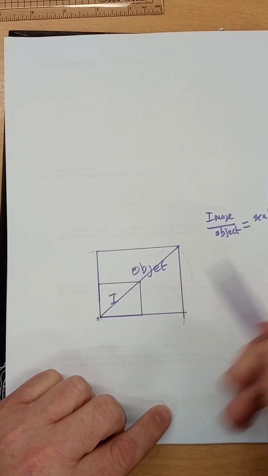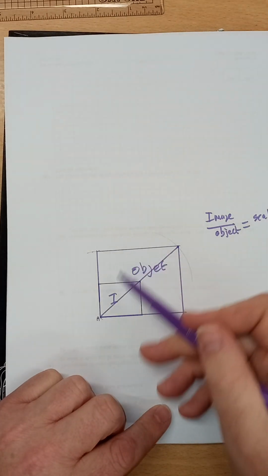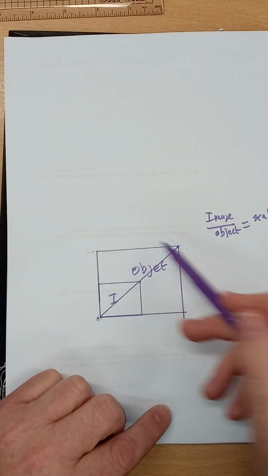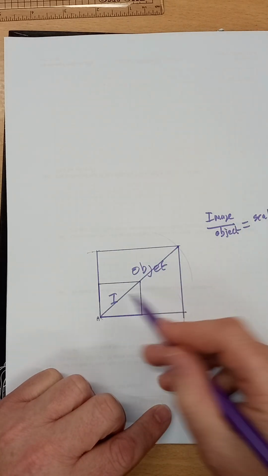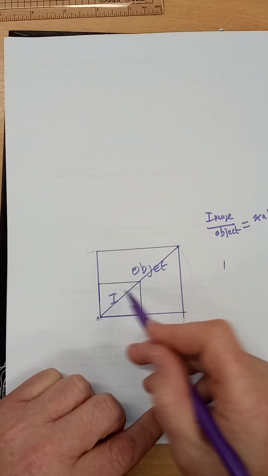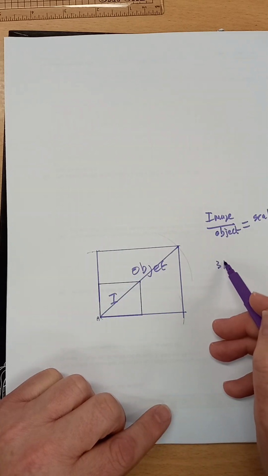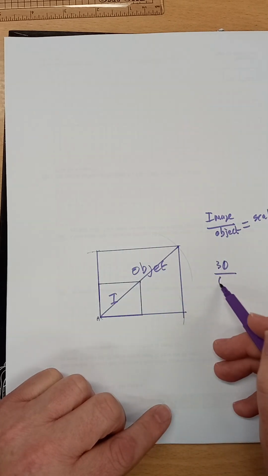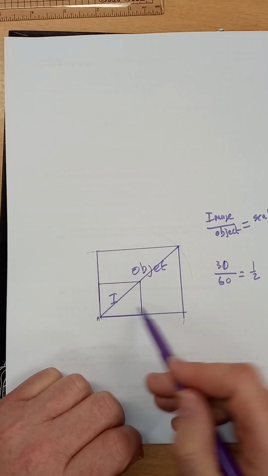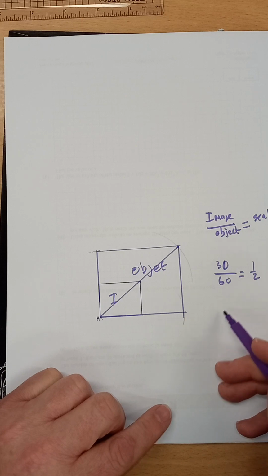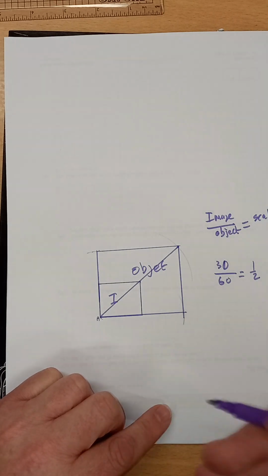If we are working from the bigger one down to the smaller one, the image was 30 and the object was 60, so this was scaled down by a half. If I was working from this one up, it'd be the other way around. The scale factor would be up by 2.